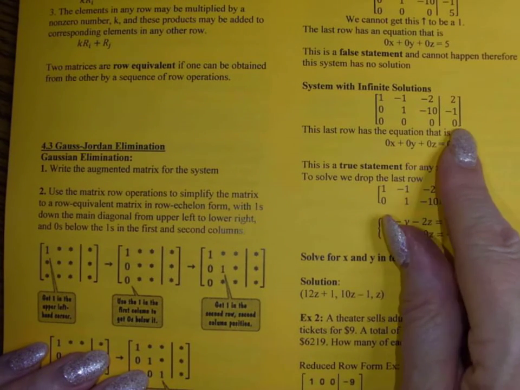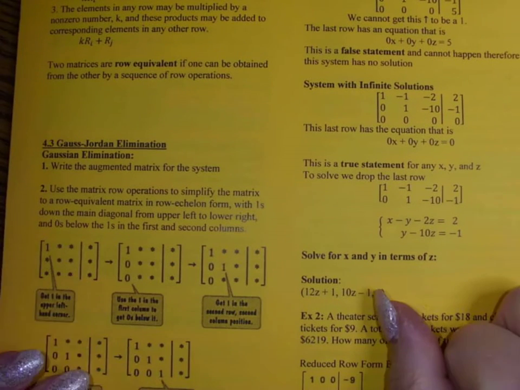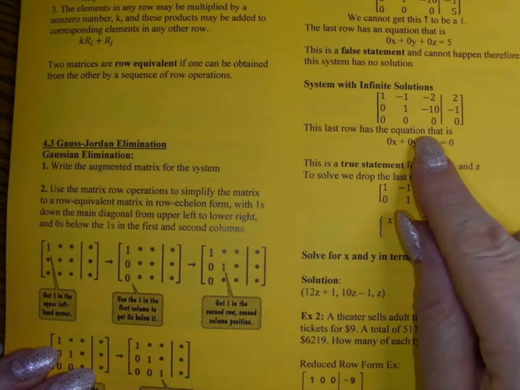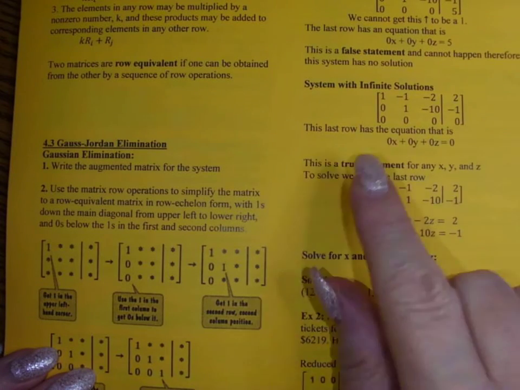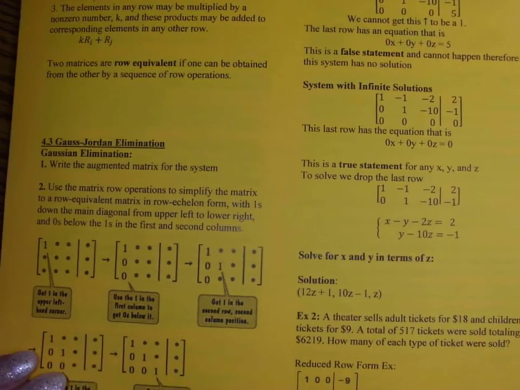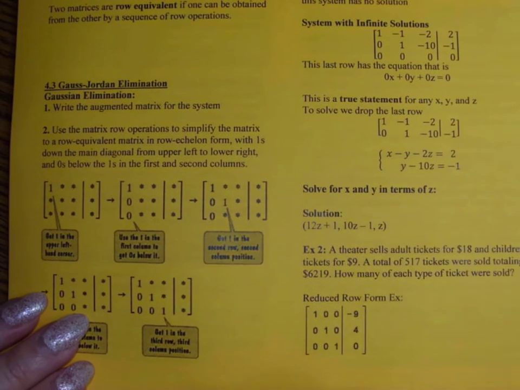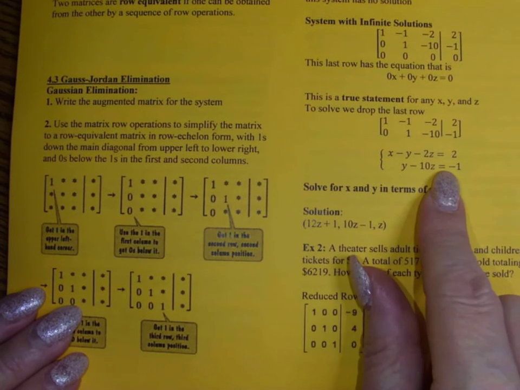We've seen this before. Not necessarily in this type of situation, but when we've done just solving systems without matrices, with addition, and we found something that looked like this. So 0 equals 0, that is a true statement. So then you would drop that row and you would write it like this. And then you will solve for x and y in terms of z.